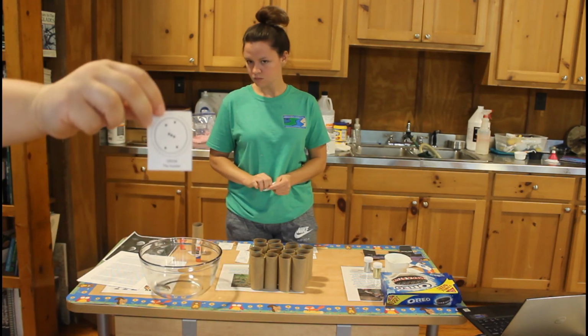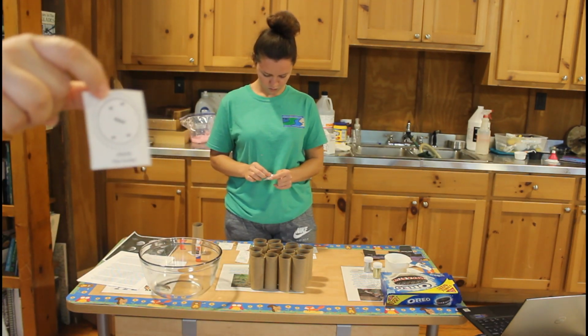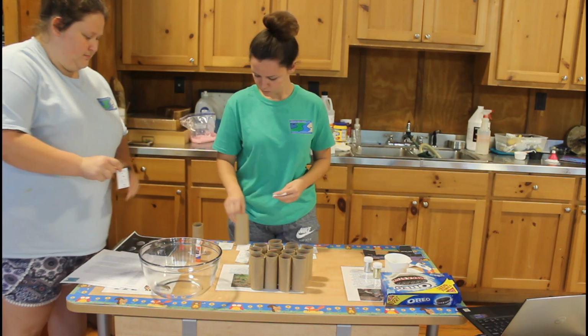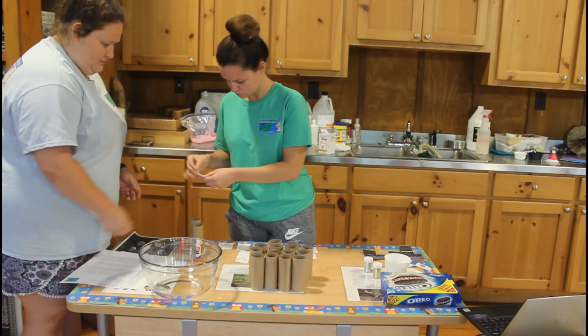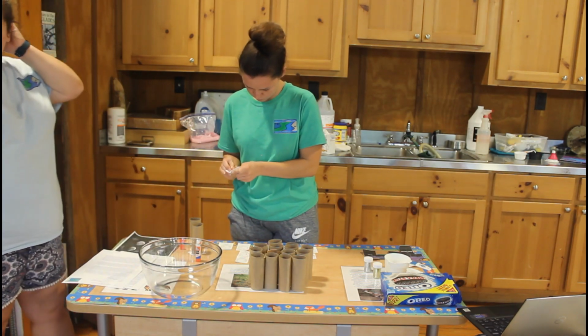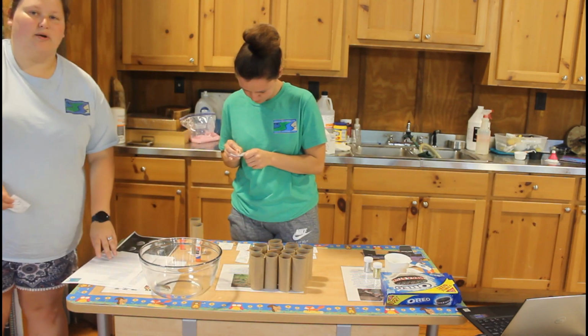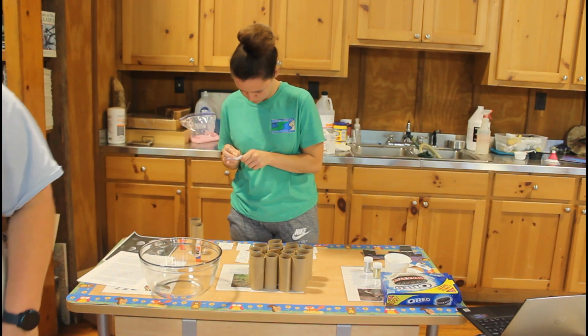Alright, so same thing, we're going to take Orion, poke some holes on those black dots, and glue it down to our next tube. So while Taylor pokes holes, we're going to go ahead and talk about our next one here.